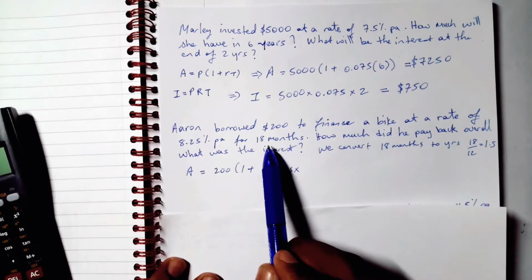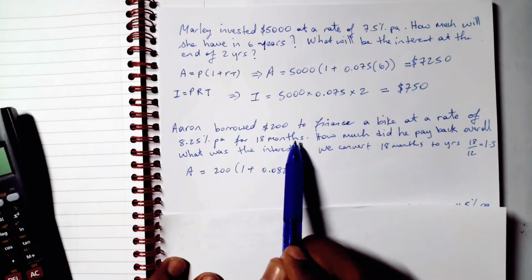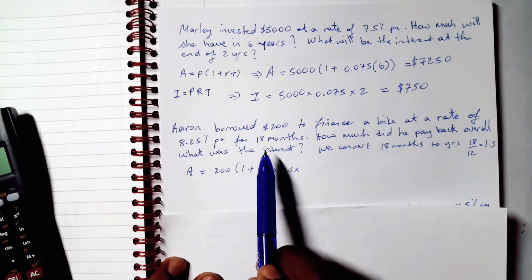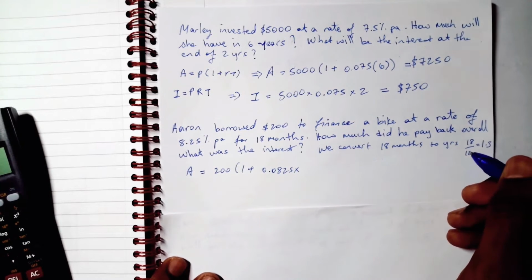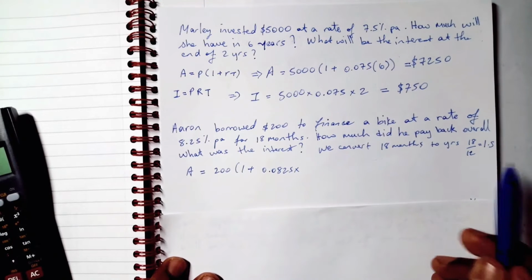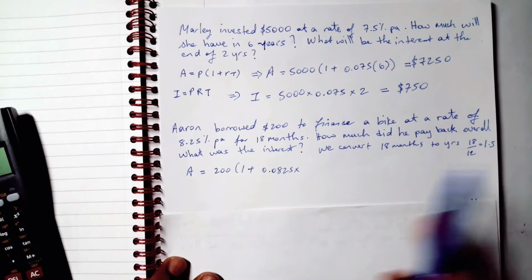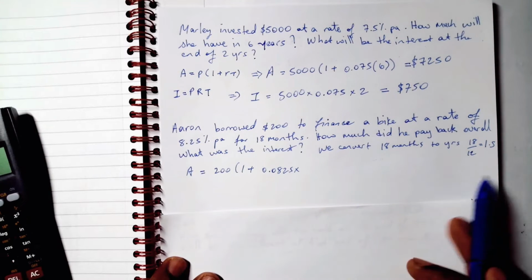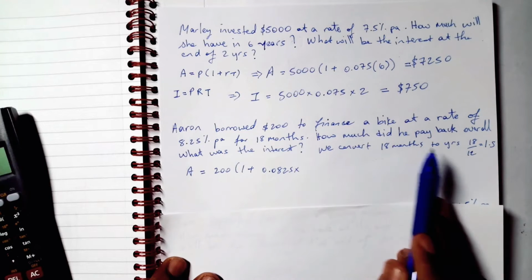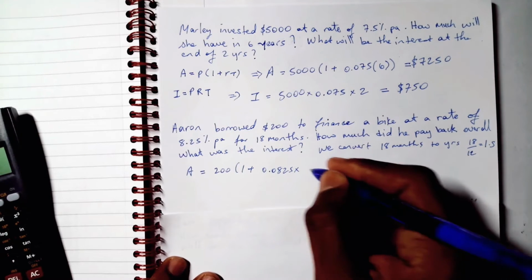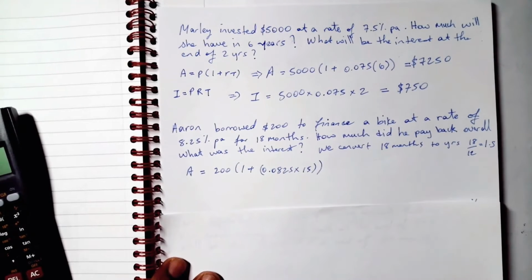We're not going to multiply it by 18. We have to convert the 18 months to years, which we did by dividing by 12, and we get 1.5. This is the value we'll be working with in our formula, because we need to represent months as years. Put this in brackets for ease of computation.